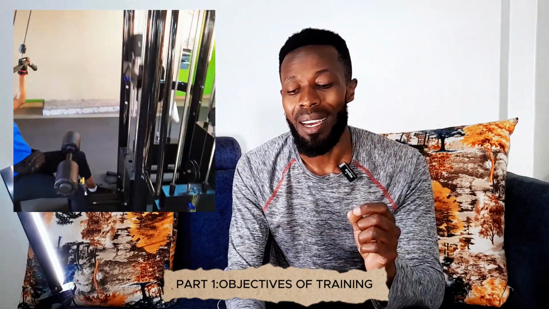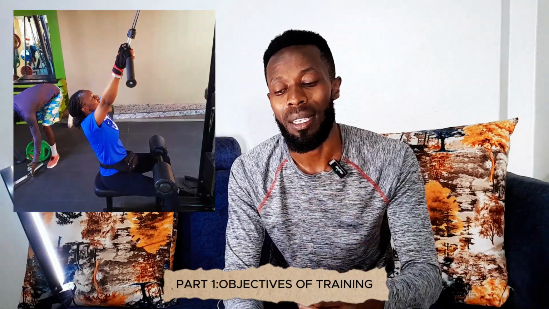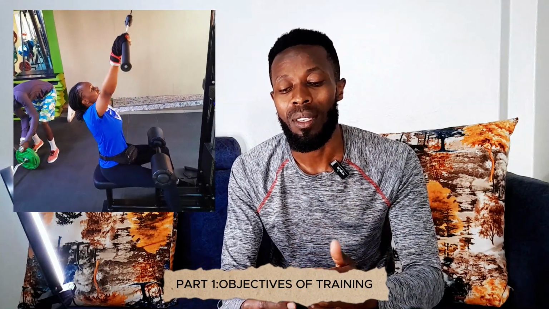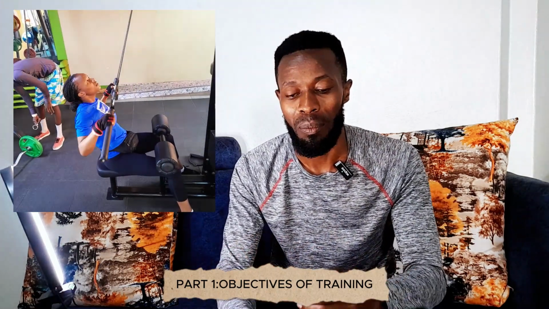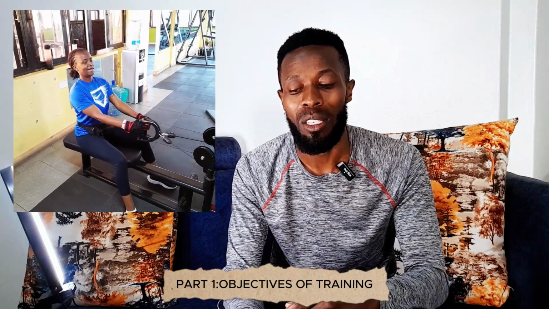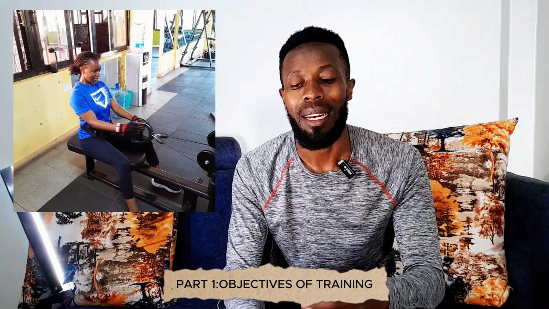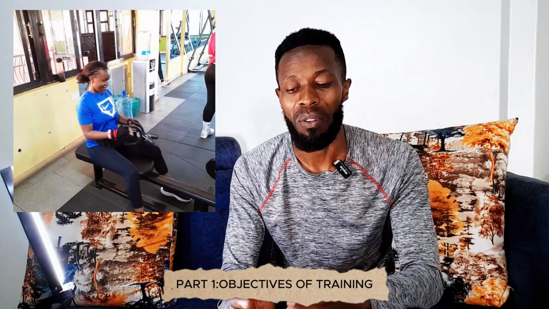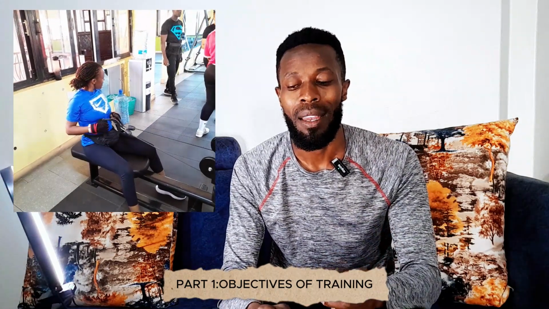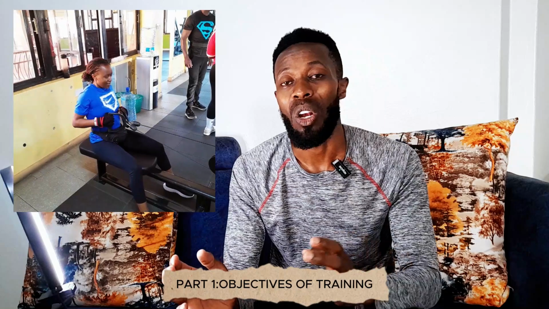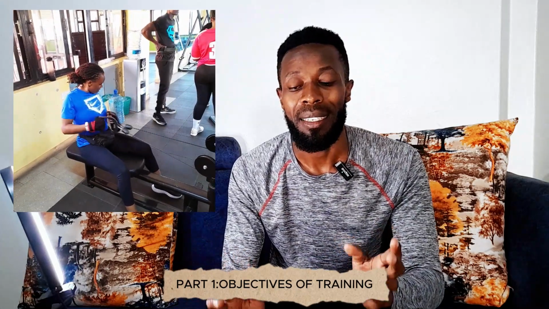A well-informed athlete is more likely to approach training with focus and discipline, and this leads to improved performance outcomes. So by integrating these components into a structured and individualized program, athletes can achieve optimal performance while minimizing risks and maximizing long-term development.